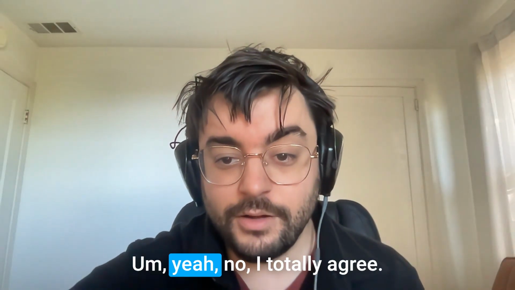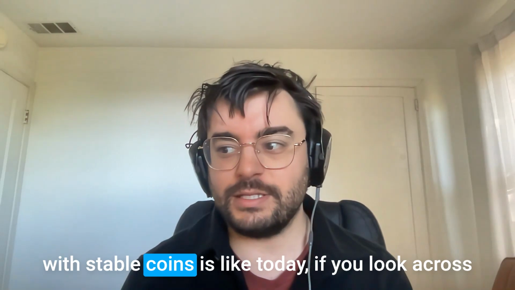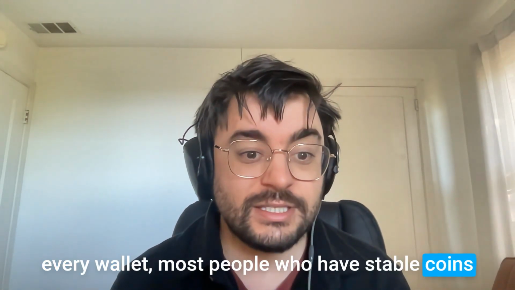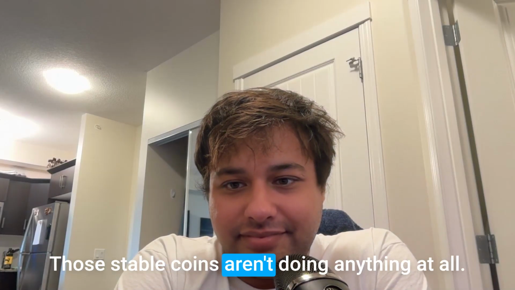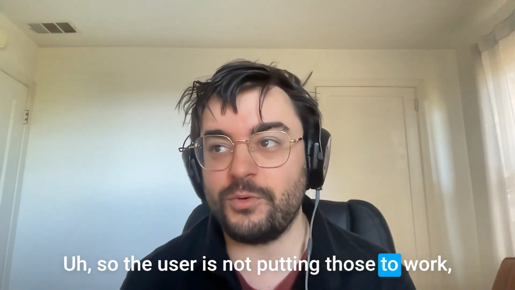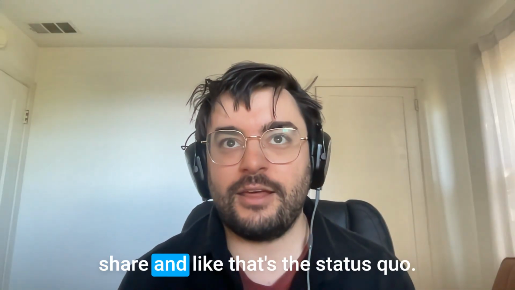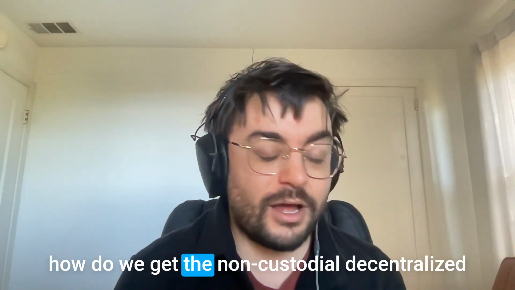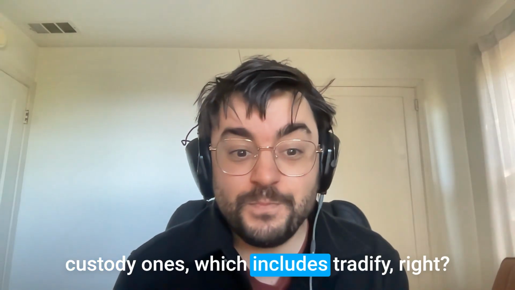Amazing. Yeah, I totally agree. And I think the intersection with stablecoins is that today, if you look across every wallet, most people who have stablecoins sitting in their wallets, those stablecoins aren't doing anything at all, right? There's no yield generation, so the user is not putting those to work. The wallet that is providing that service isn't involved in any of the rev share. That's the status quo, going back to what we were talking about at the start of the conversation, which is how do we get non-custodial decentralized systems up to parity with the centralized and custodial ones, which includes TradFi, right?